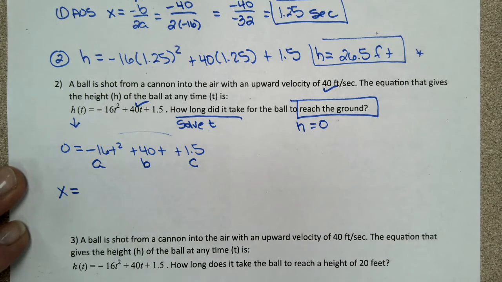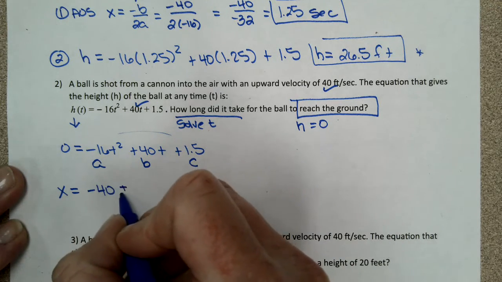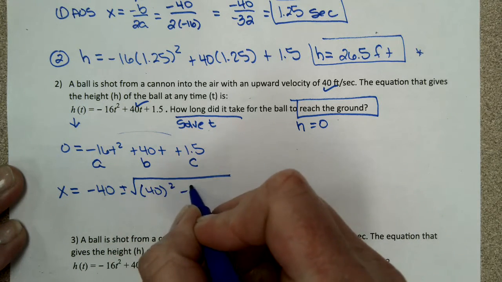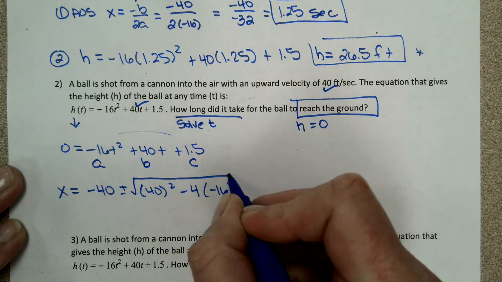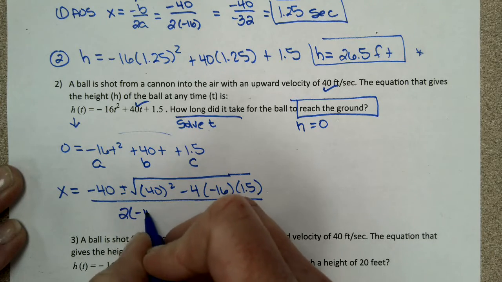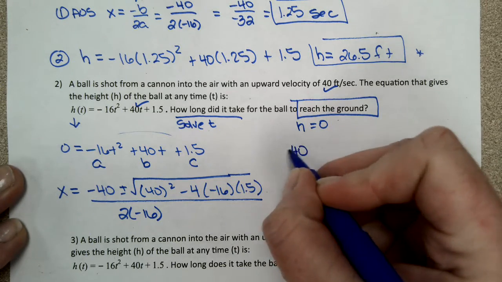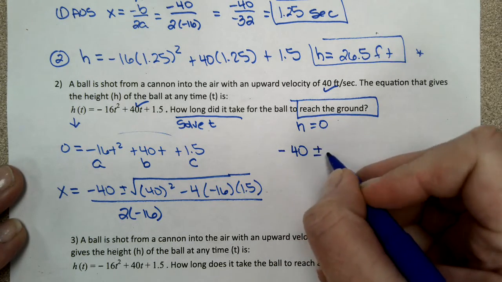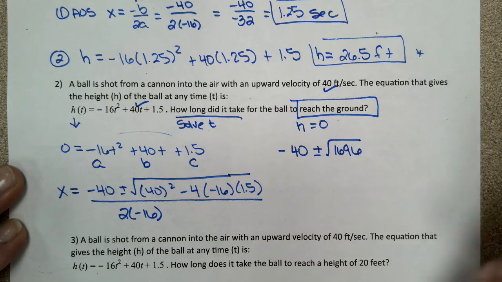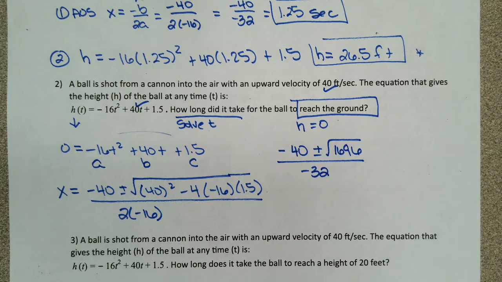So the quadratic formula, we already wrote it down. It's up at the top there. So the opposite of B, so I have negative 40 plus or minus B squared minus 4 times A times C all over 2A. So I get negative 40 plus or minus radical 1696 over negative 32.